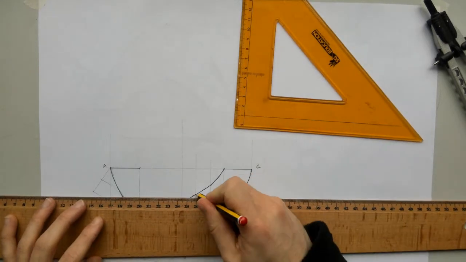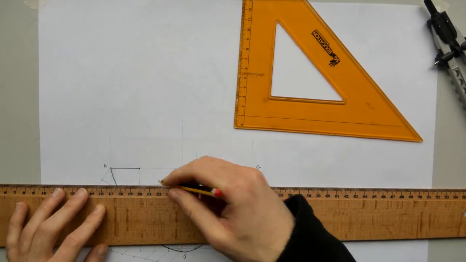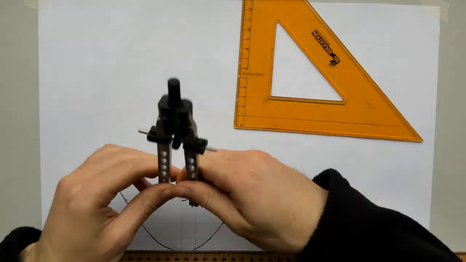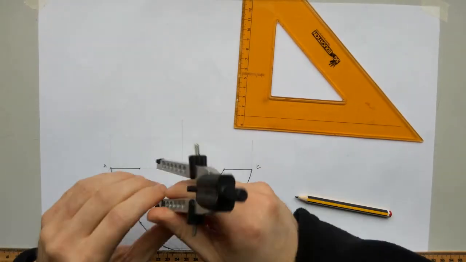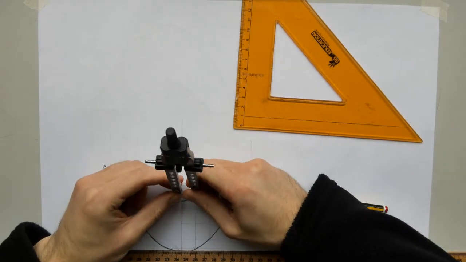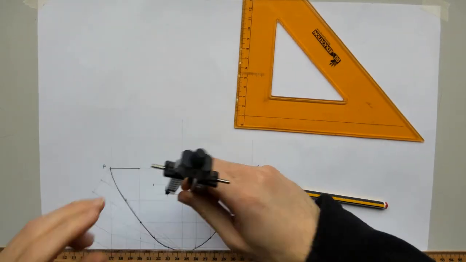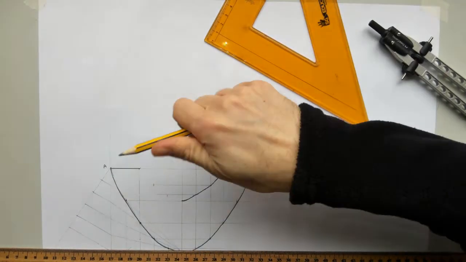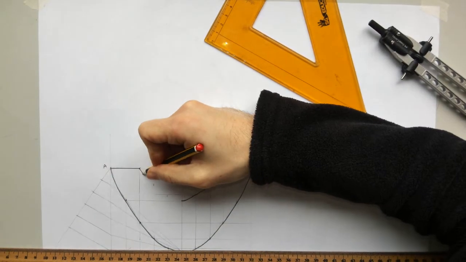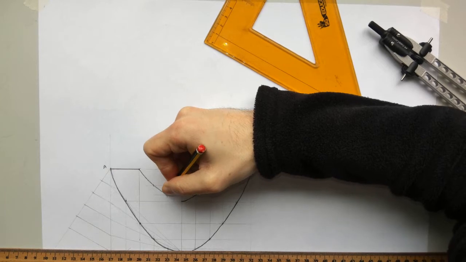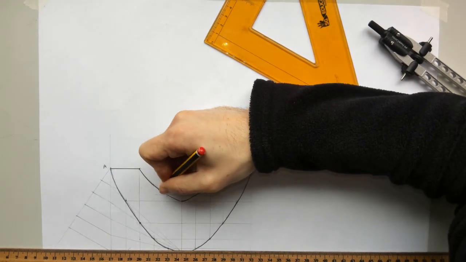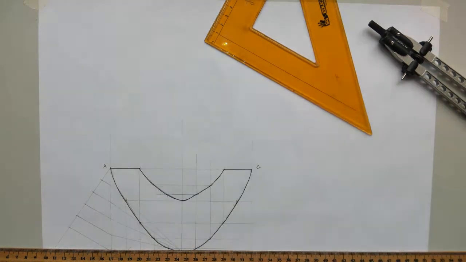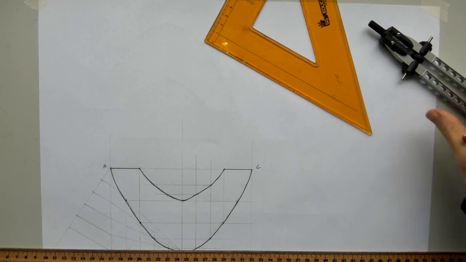And what I'll do is exact same as before. I'll just step my widths across as they're symmetrical on both sides. So that width there moves over to there, and this width here moves across to here. And draw that in heavy then as a result as well. And now I have my parabola drawn in plan.